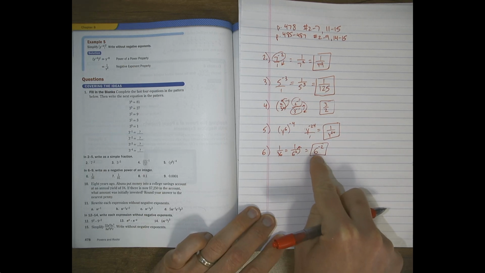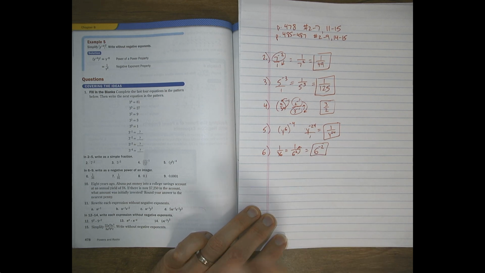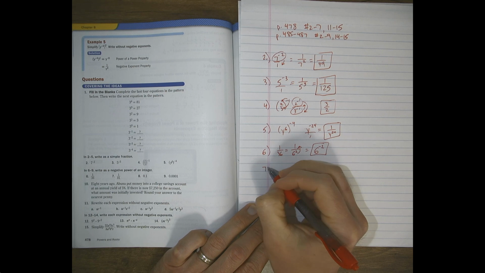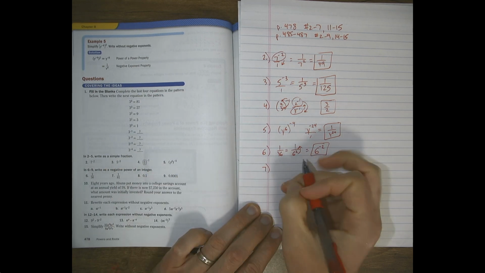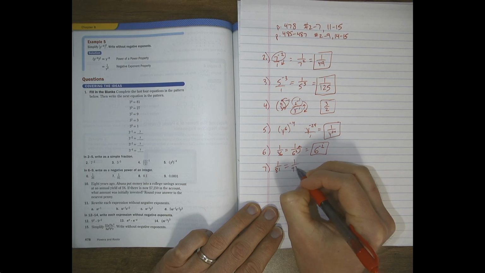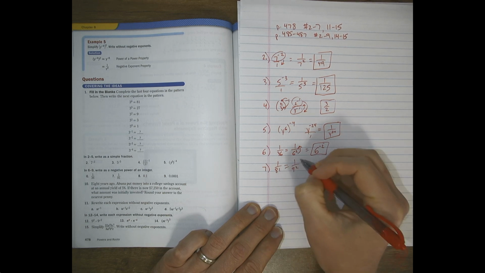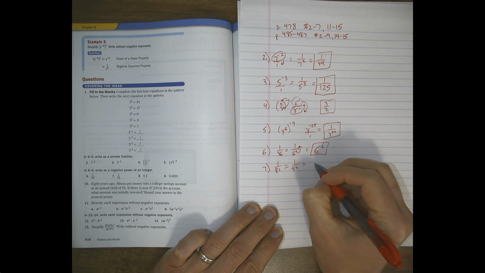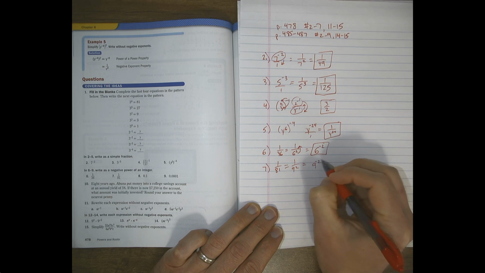Remember, integers are your whole numbers, positive and negative, including 0. So 6 is an integer, no decimals, no fractions. Number 7, similarly, this is 1 over 81. So 81 is 9 squared. And if I bring the 9 squared up to the numerator, it becomes negative, so it's 9 to the negative second.